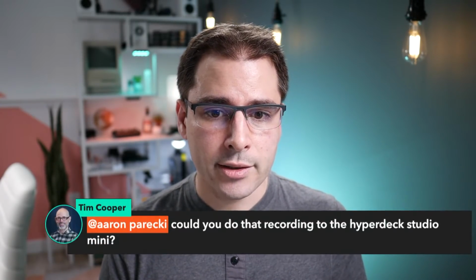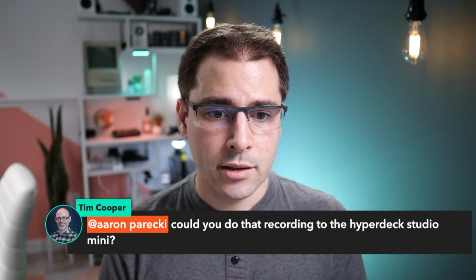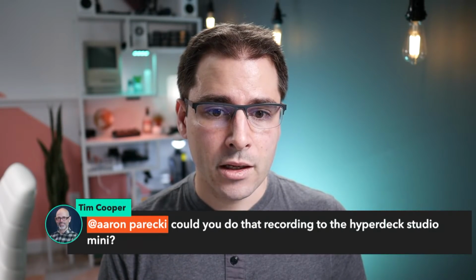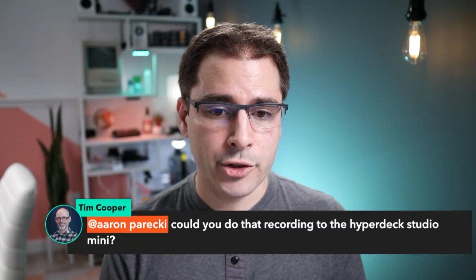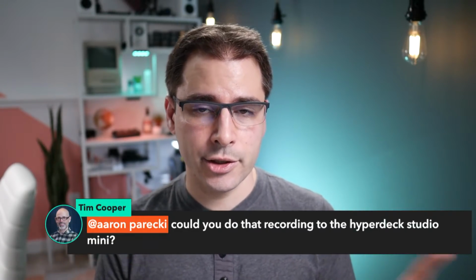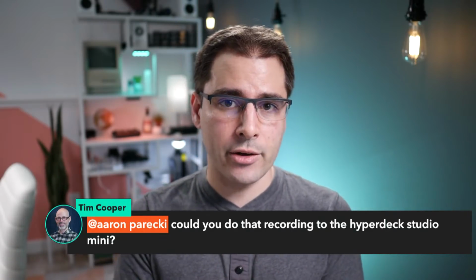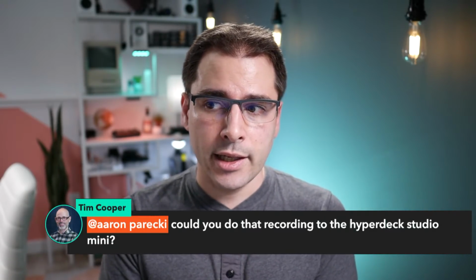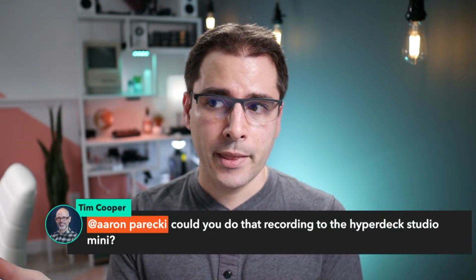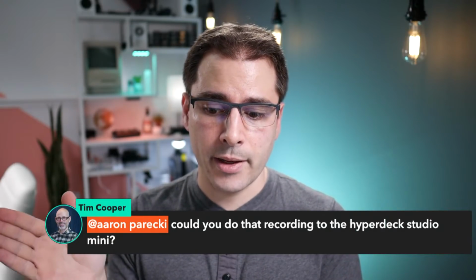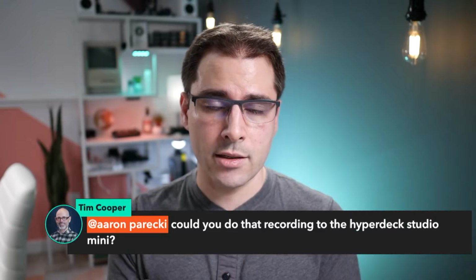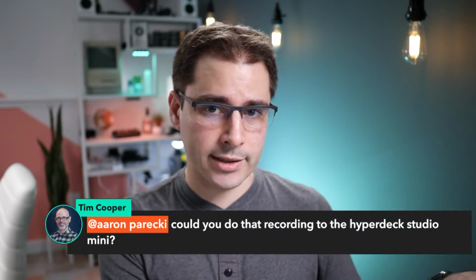Could you do that recording to the Hyperdeck Studio Mini? Yes. So the trick is, in order to do the Zoom thing I'm talking about, the problem is that the program out on the ATEM is the only thing that goes over USB, and the only thing that's recorded, except the actual ISOs.